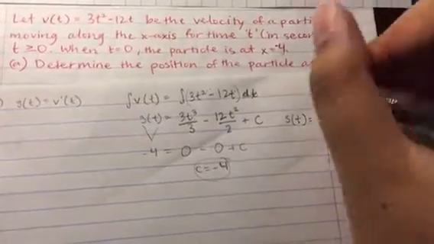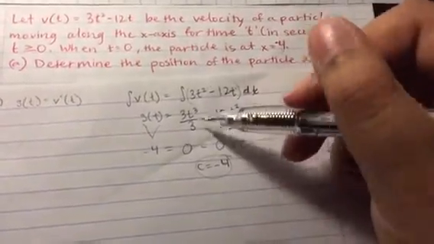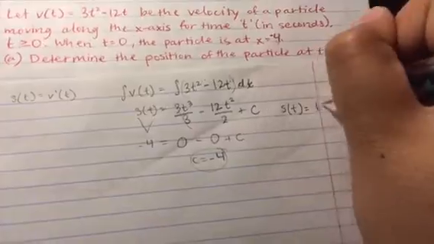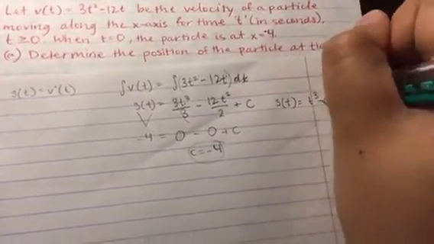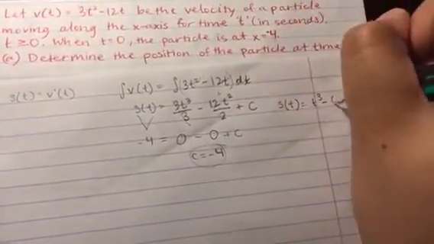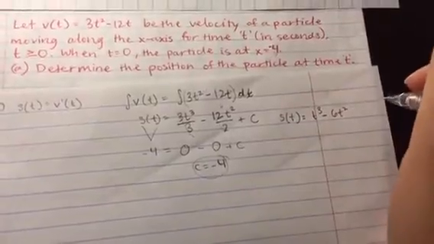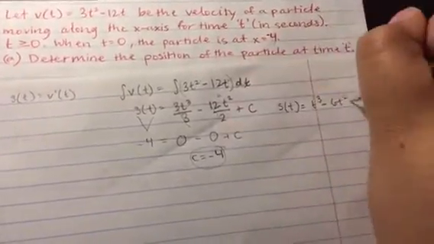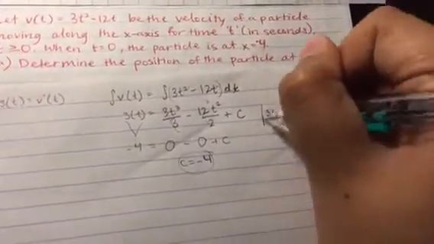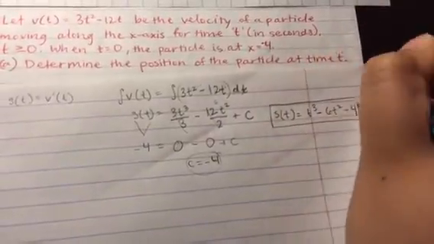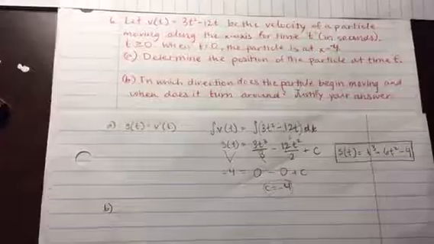So the position is going to be reducing this: t^3 minus 6t squared, plug in this c, which is -4. So this is the position of the particle.